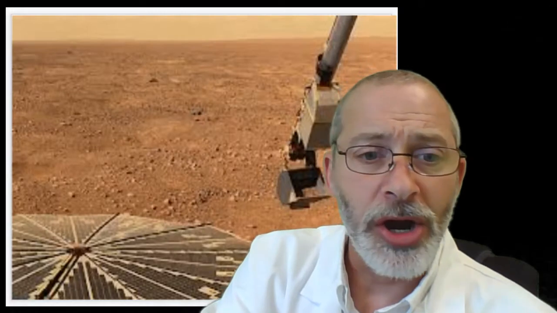And we've sent rovers that look like this one. We have one on its way. We have a few of them there already, and they are charged. And here's an actual picture from the surface of Mars.